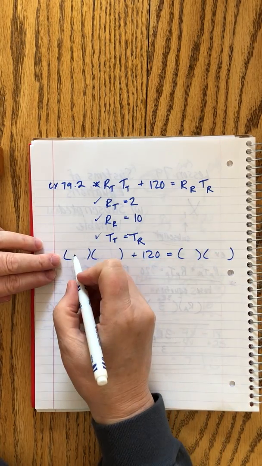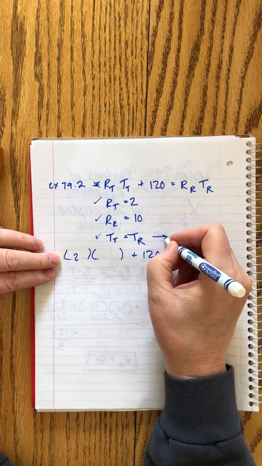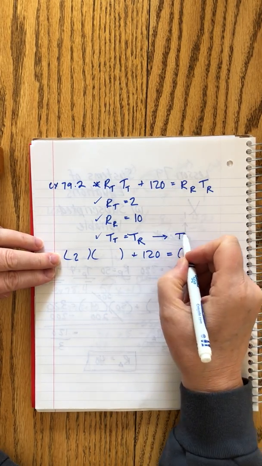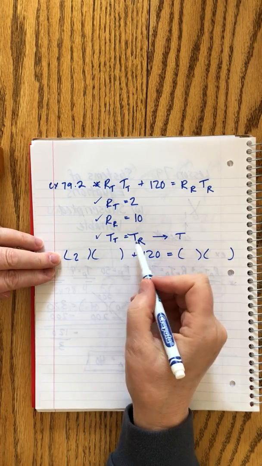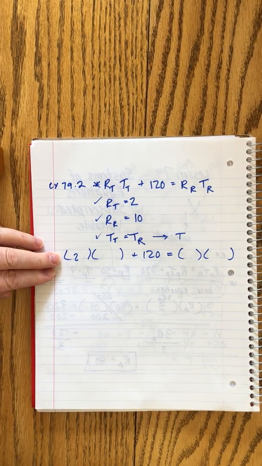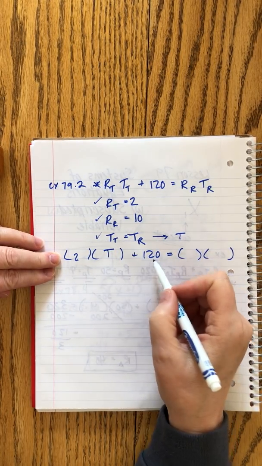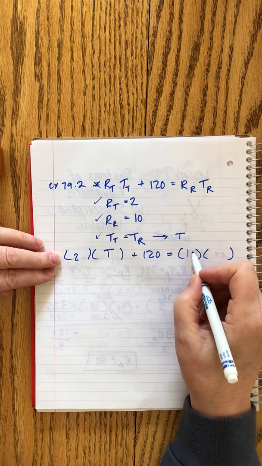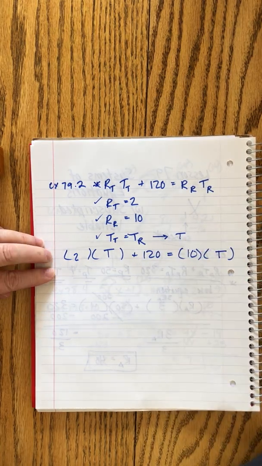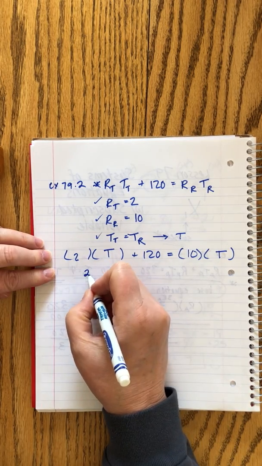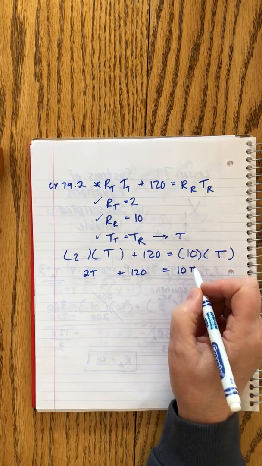Okay, RT goes in the first block, that's 2. TT, they're equal. What I like to do when the 2 times are equal is just take off the subscripts and make it a plain T. Because if they're equal to each other, then we don't need to have the subscripts to distinguish them. So I'm going to put a T here. Plus 120 equals RR is 10. And then TR, again, we change that to just plain T. So now we have 2T plus 120 equals 10T.